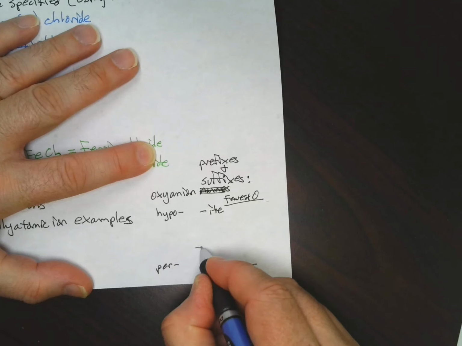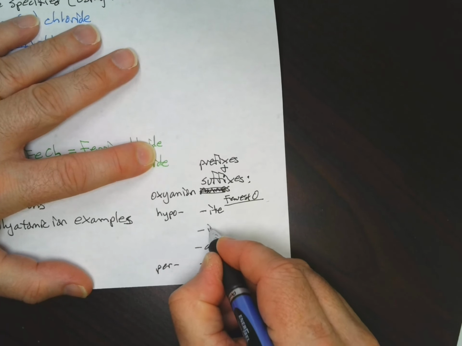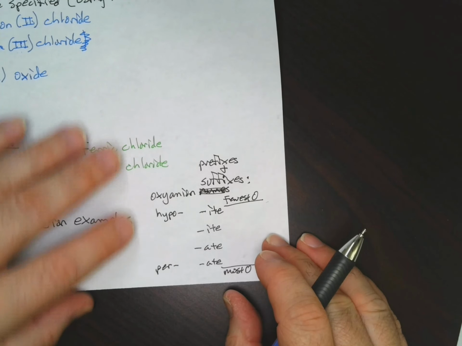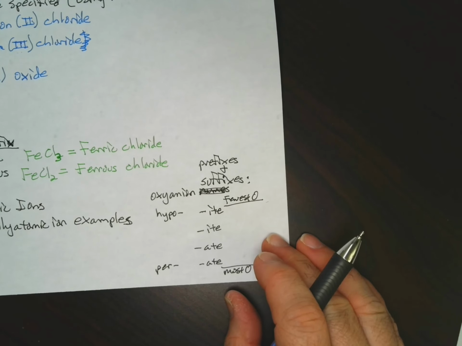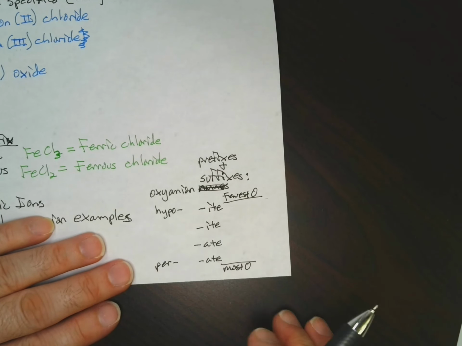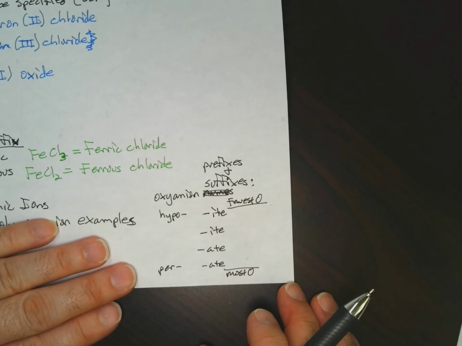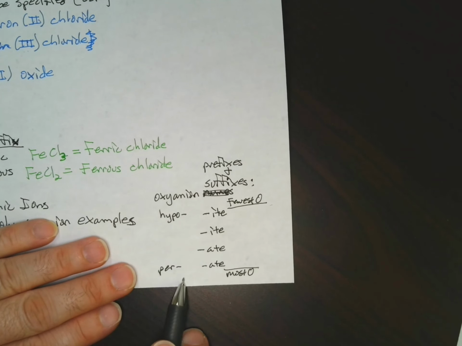And in between we just have ate, and we also just have ite. So we have most oxygens as a prefix of per and a suffix of ate. So that ClO4 has 4 oxygens, that's the most, so it's perchlorate. ClO3, chlorate. ClO2, well, that's 4, 3, 2, chlorite. ClO, hypochlorite.